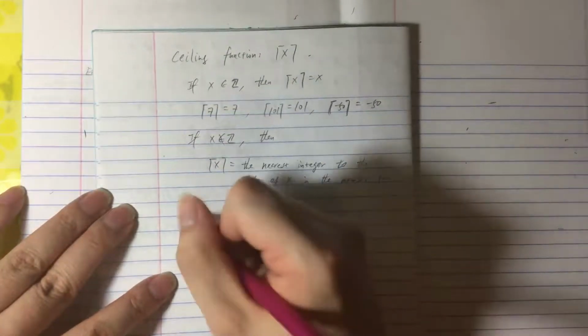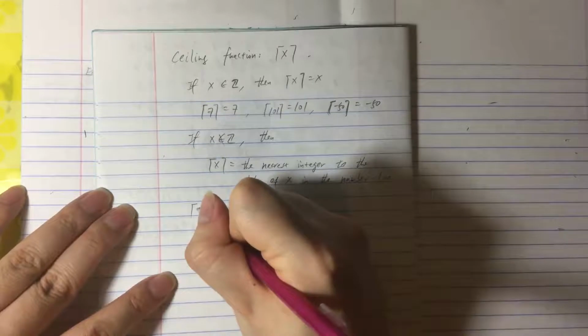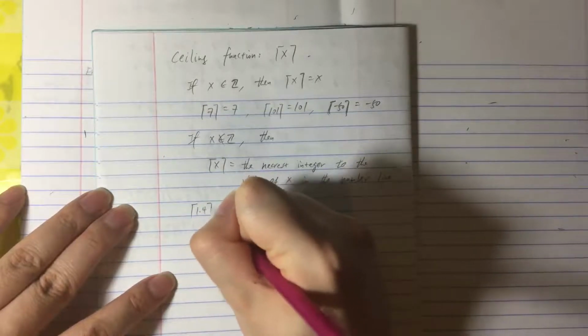For example, how do we find ceiling function of, say, 1.4?